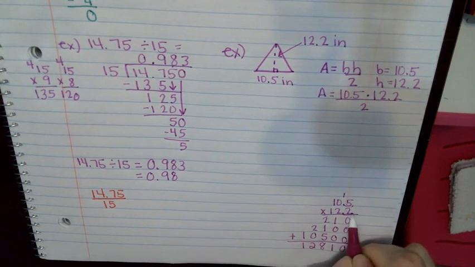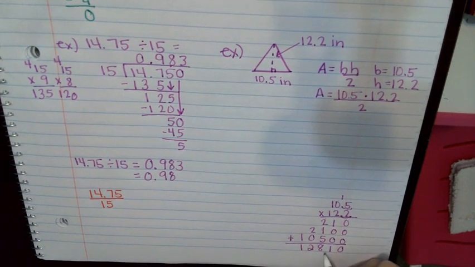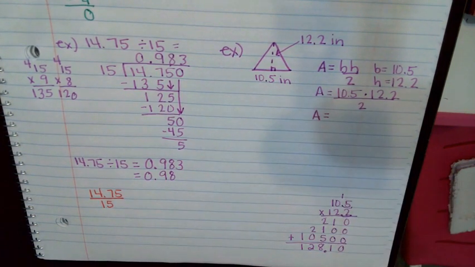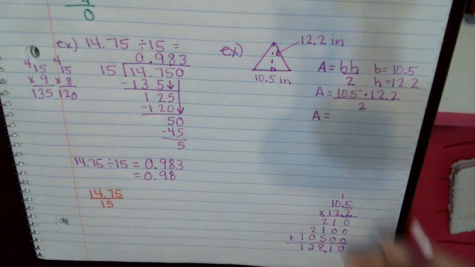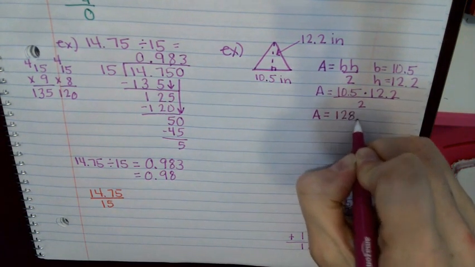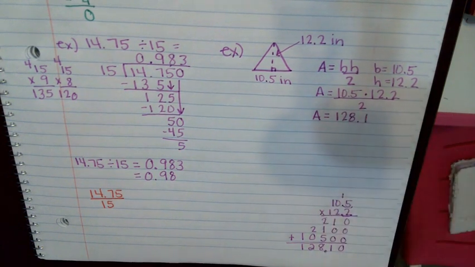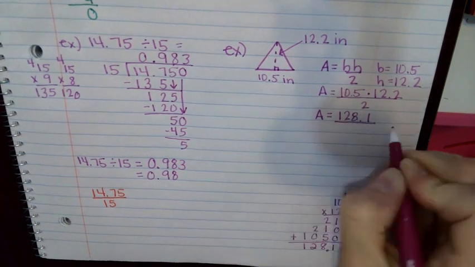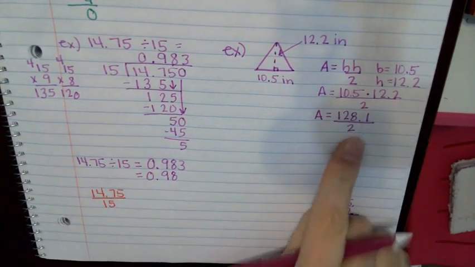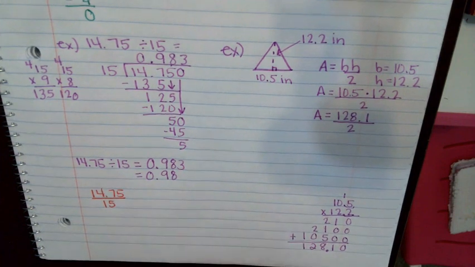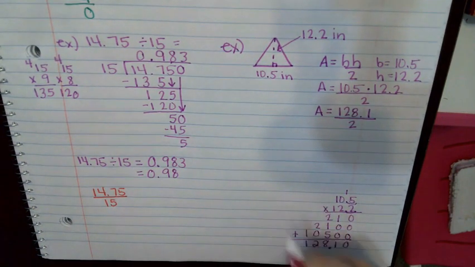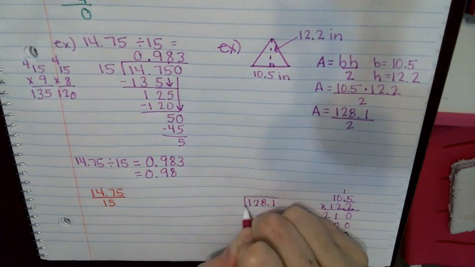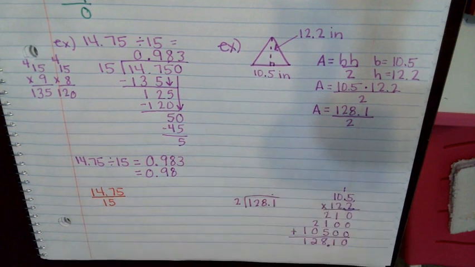But look, we've got 2 decimals in there, so I'm going to take 2 decimal places out and put 2 back in. So now we have the area is equal to 128 and I'm just going to put 1/10 there, divided by 2. Okay, so now I have to divide. So I'm going to do 128 and 1/10 divided by 2. Kick up your decimal.